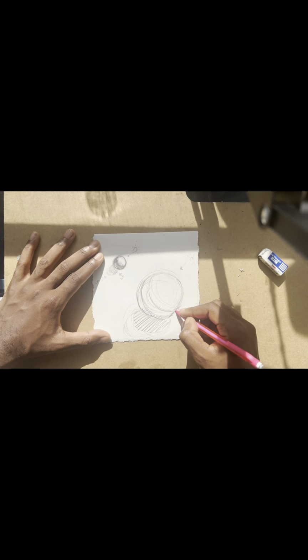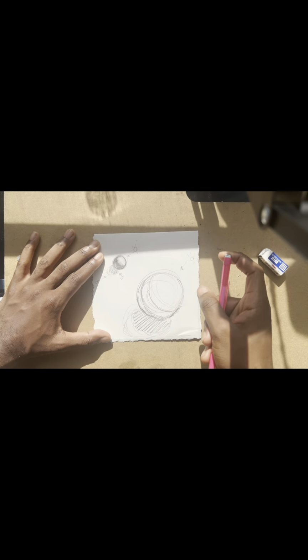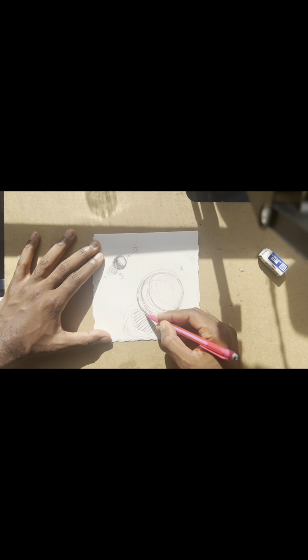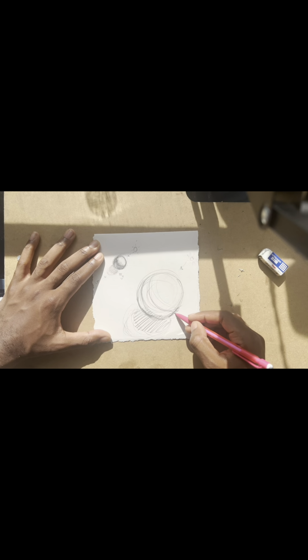It's advised to draw larger and with less distractions around. So let me know if this video is more helpful than the last in the comment section. The goal is to be a little bit more aggressive with the lines and the mark making.